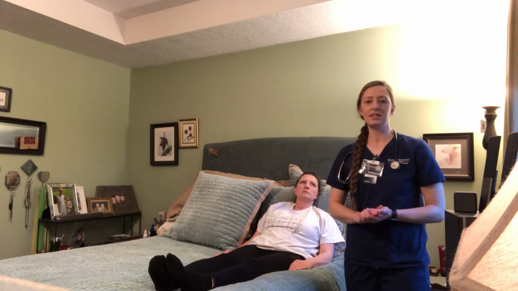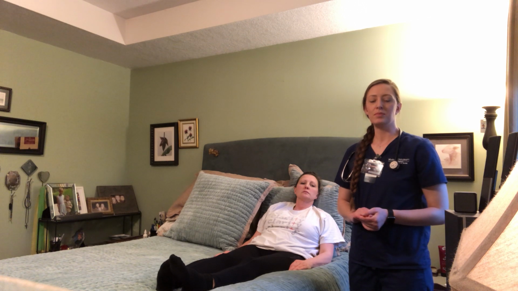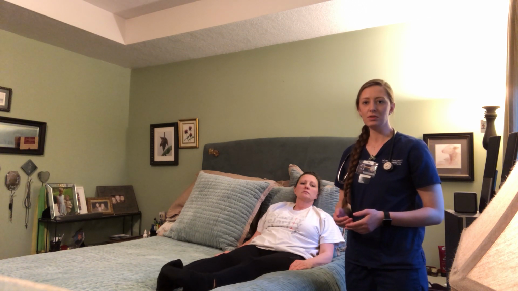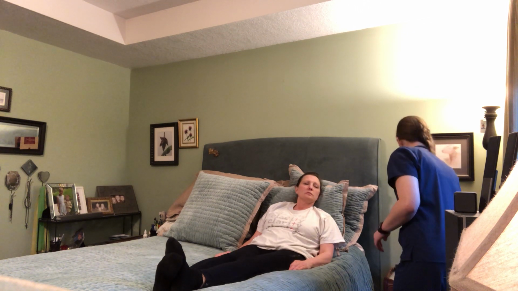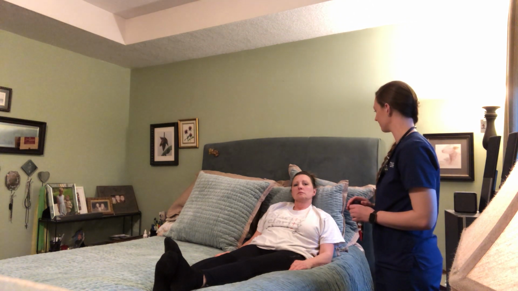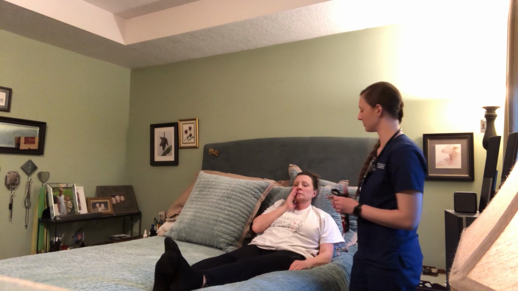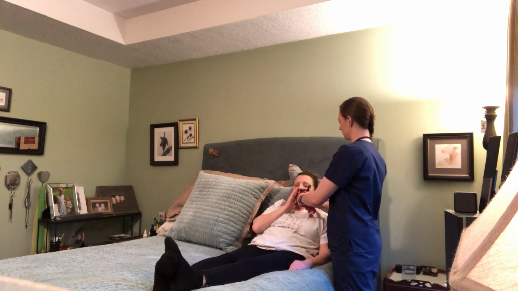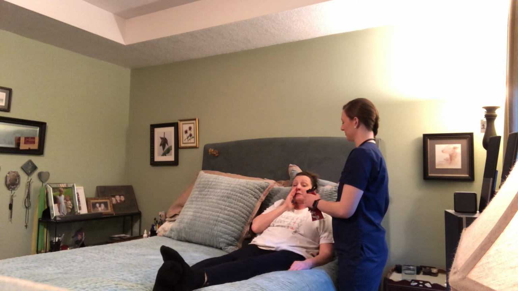A few things that I didn't note when I was doing the head assessment, I would check for the patency of her nose by asking her to close her eyes and close one of her nostrils. Can you do that? And asking her to tell me what she smells. That's Japanese cherry blossom. Okay, and then I would do that bilaterally.